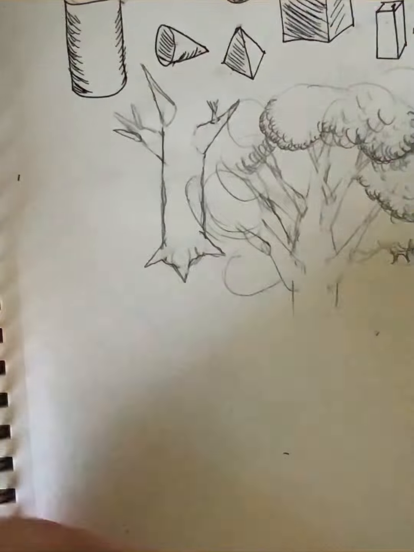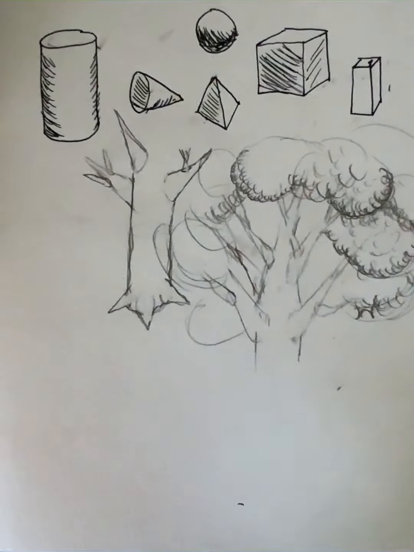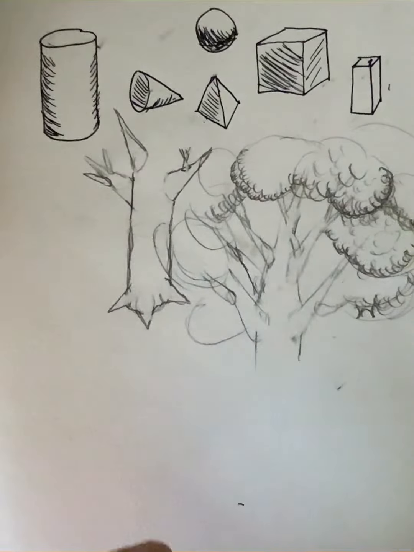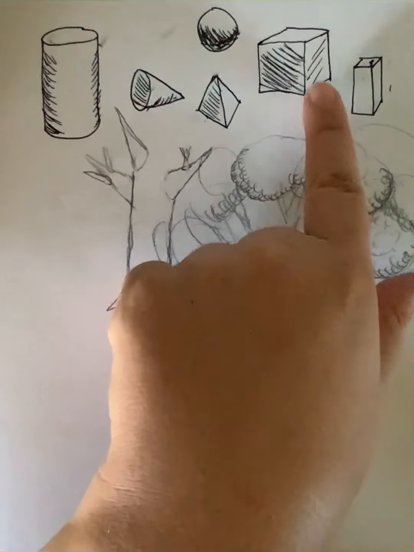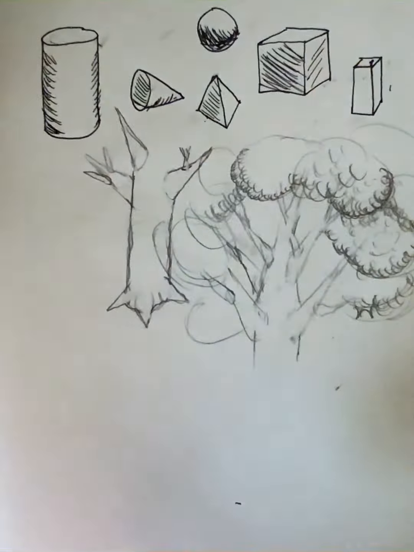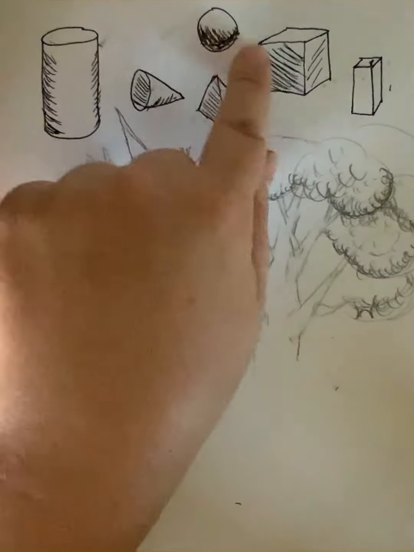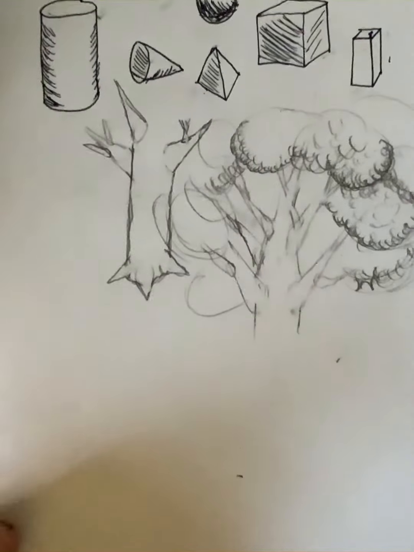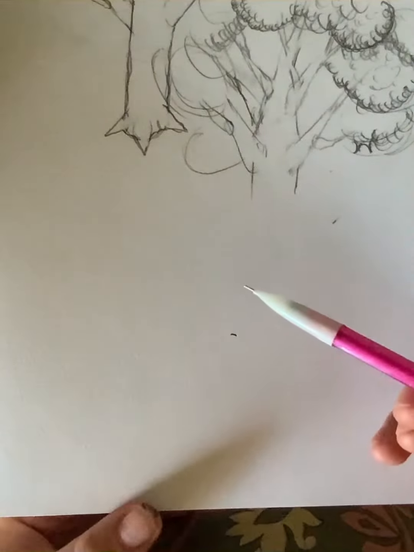So I talked about trees last time. This time I'm going to be talking about how to do geometric forms such as rectangular prisms, cubes, pyramids, and maybe we'll work a little bit of the sphere into rocks and mountains. So your basic mountain shape, let's talk about mountains.